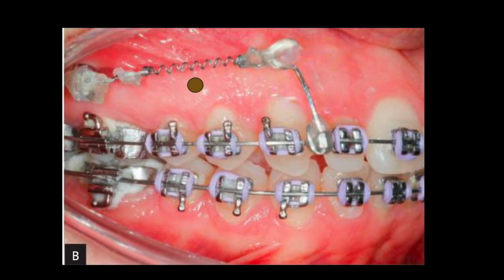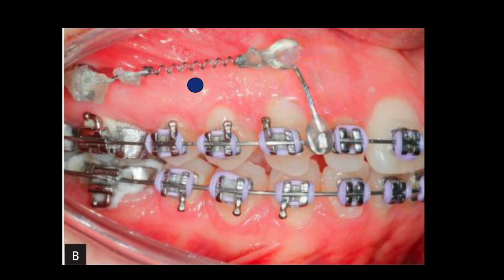Step number 2, identify the center of resistance of the active unit. The center of resistance in this case is of the total arch, so we have the center of resistance like this in the picture. Step number 3, determine the force vector from the miniscrew. There is a coil spring. It comes from a hook to the miniscrew, so it creates the line of action of the force like this.